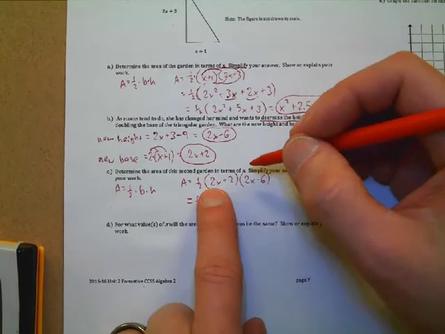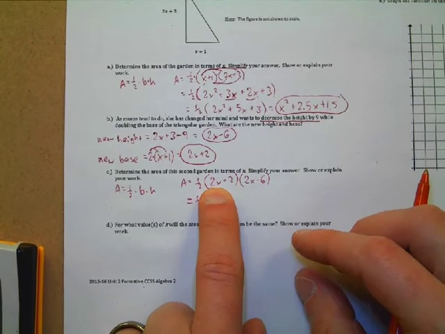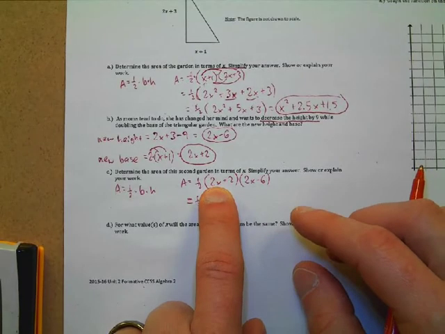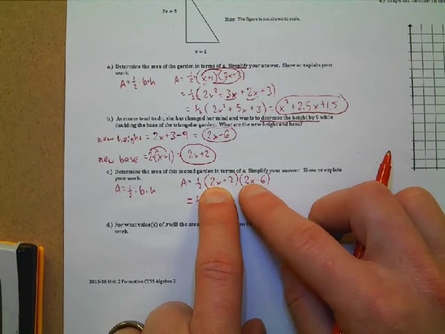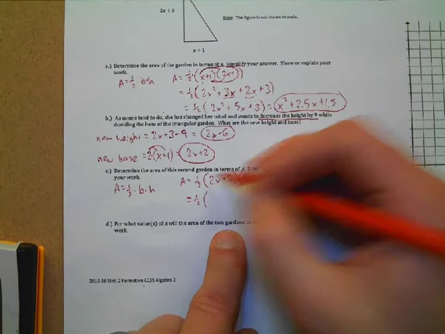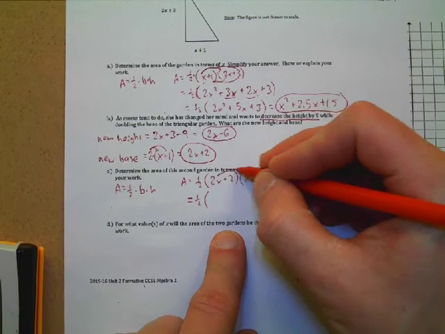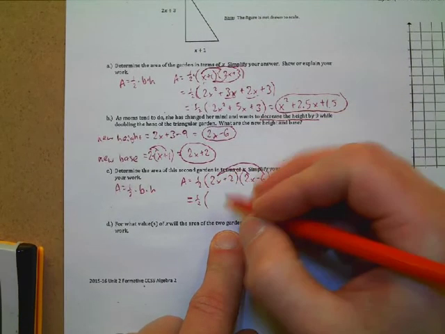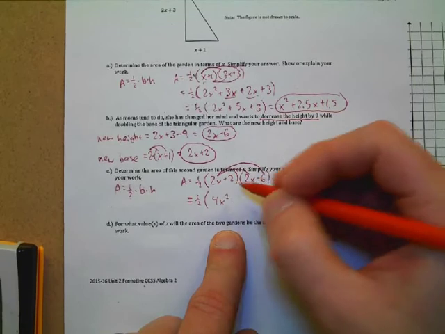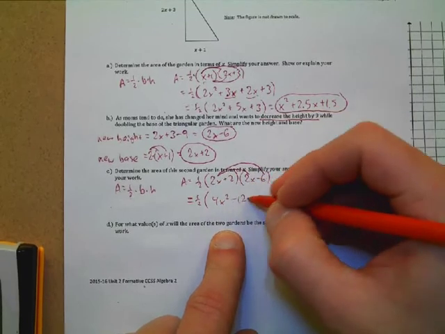This 2x here, what will that multiply with? The 2x and the minus 6. So it'll be 2x times 2x. I'll draw a little arch there. And 2x times the minus 6. So we get 4x squared. And then 2x times minus 6 is minus 12x.